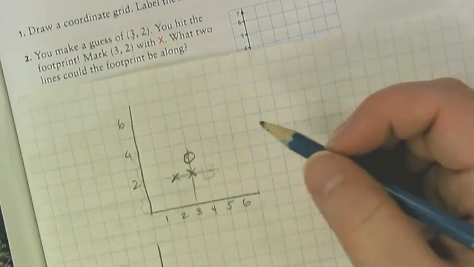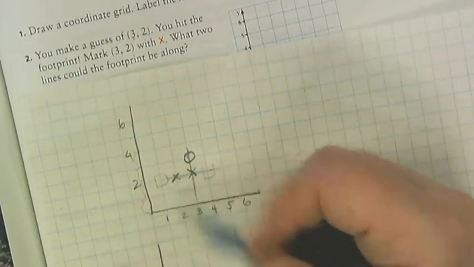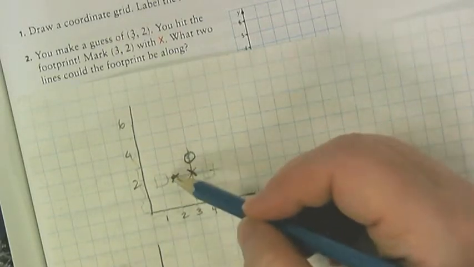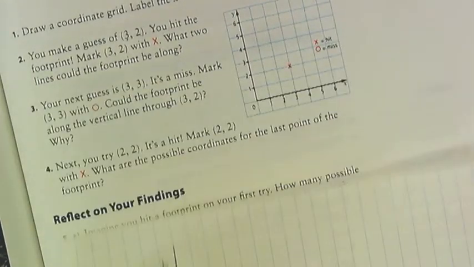Okay, and then the other one? 1, 2. Or it could be here. Okay, it has to be in a straight line. We already know that our straight line is going this way, so there's only 2 possible coordinates.